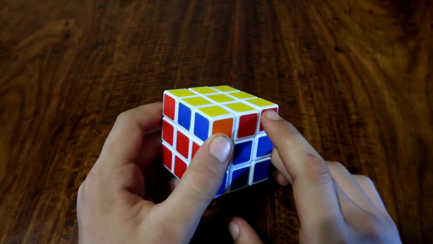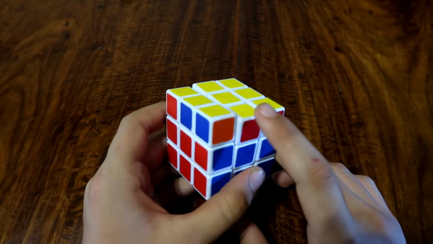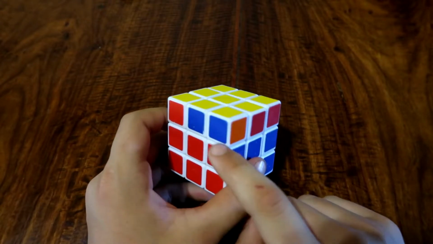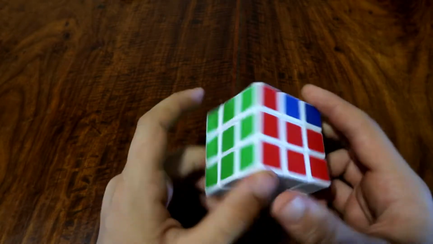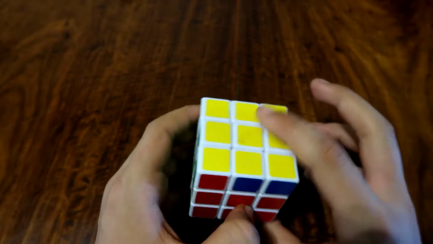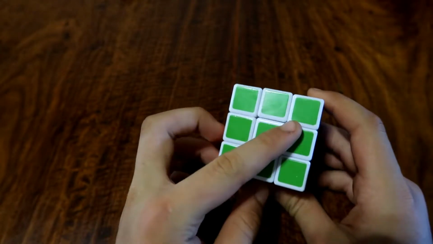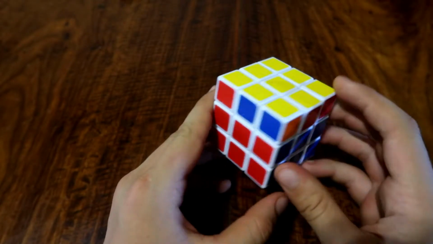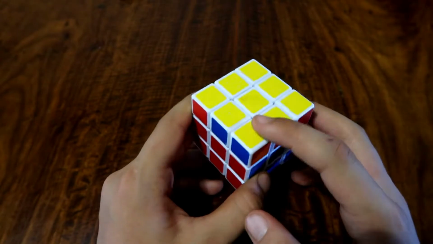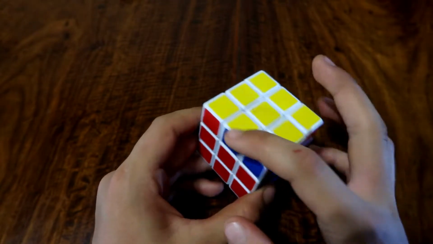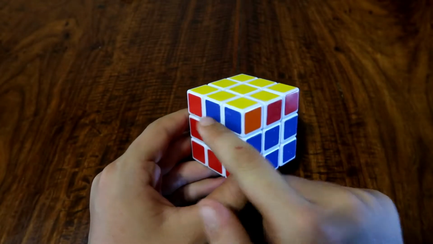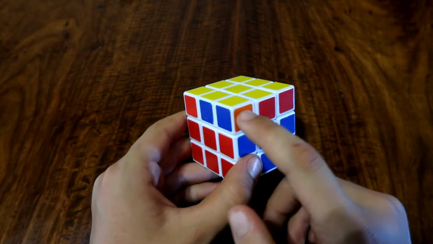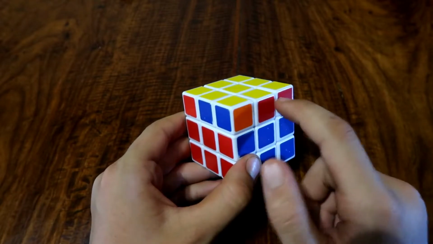And if you're doing two-look PLL, then you can recognize this by this. If you complete OLL and then you see you have a solved side, then make the cube face you like a diamond, and then put the solved side in the top left, and then you'll see that you have this corner here, and this color is opposite of these.